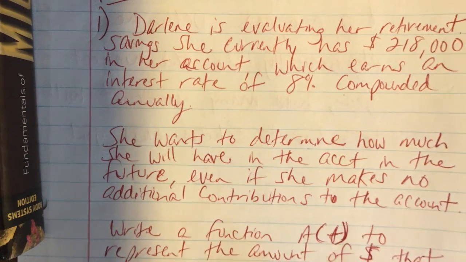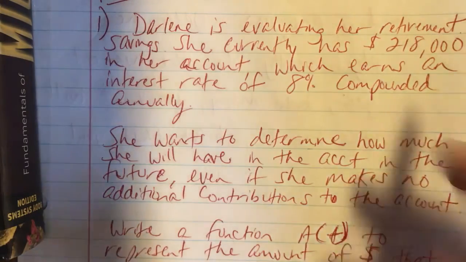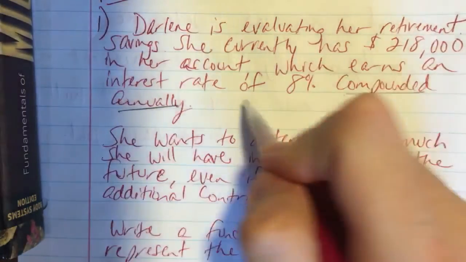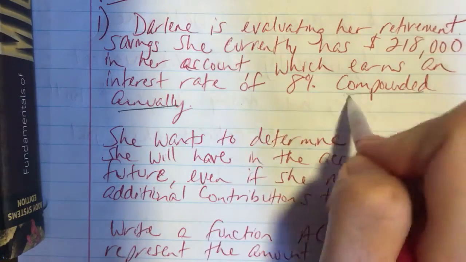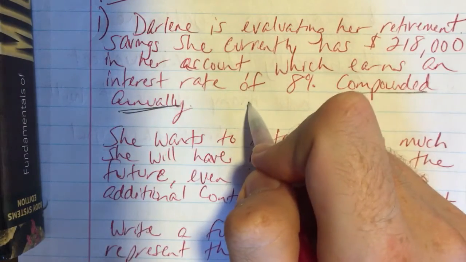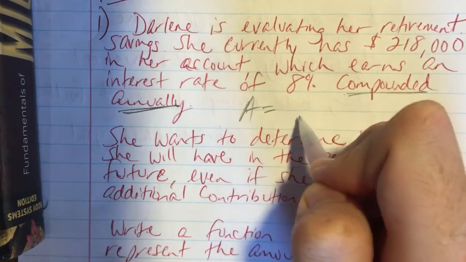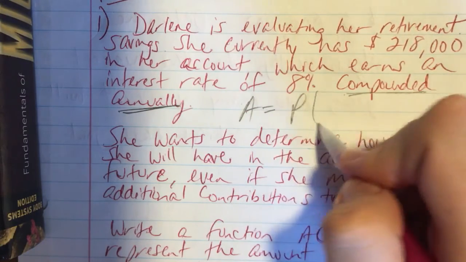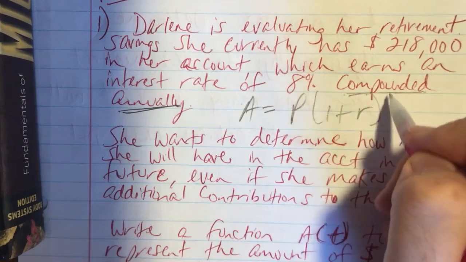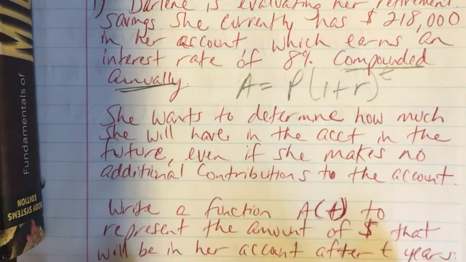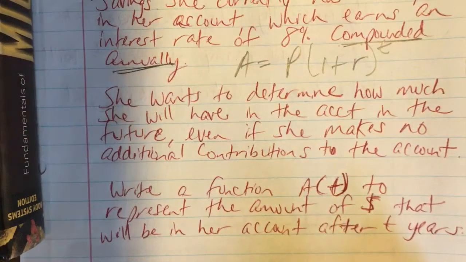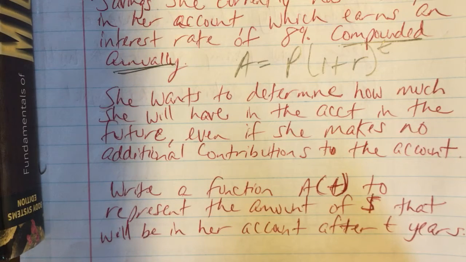Part 1. Darlene is evaluating her retirement savings. She currently has $218,000 in her account, which earns an interest rate of 8% compounded annually. This situation compounded annually would use the formula A is equal to P, which is your principal amount, times 1 plus R, which is your interest rate, raised to the T power, which is the amount of years. She wants to determine how much she will have in her account in the future, even if she makes no additional contributions to the account.